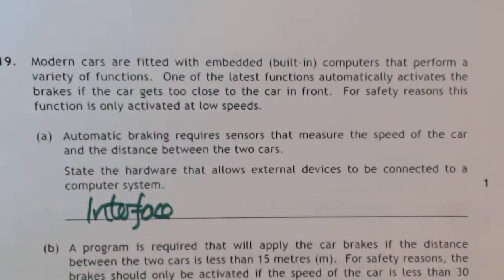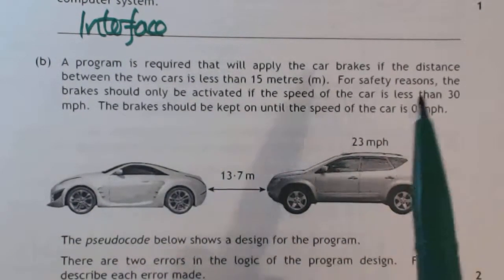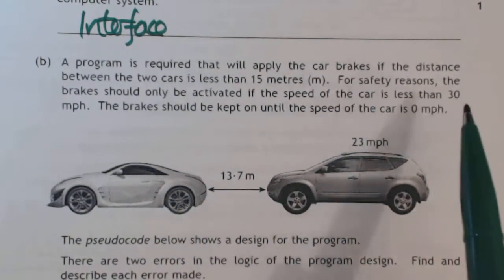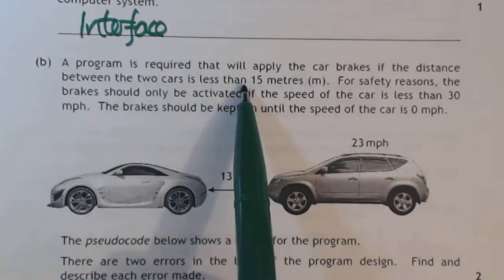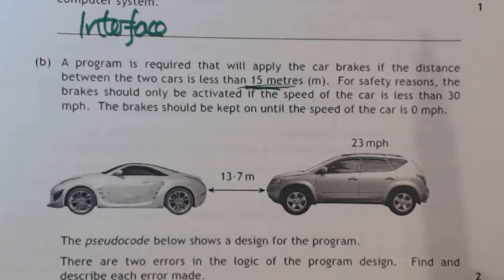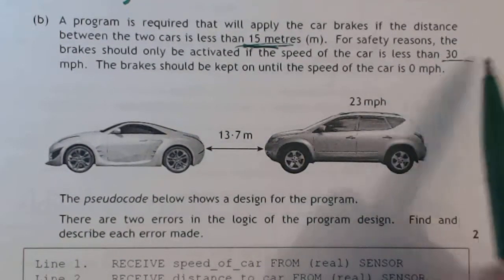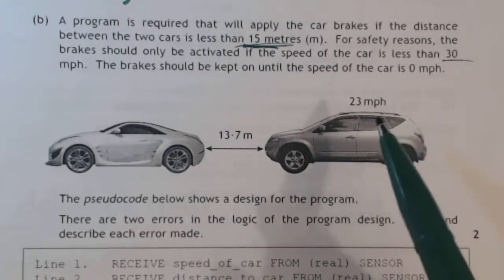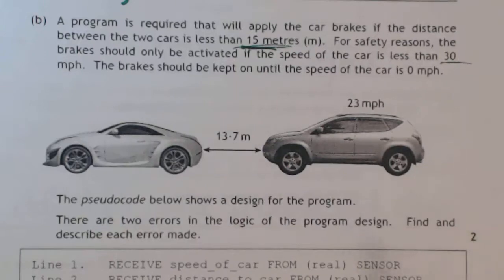What we've also got is a wee program, so this is a bit more in depth. For safety reasons, the brake should be applied if the car is less than 30 miles an hour. Okay, so if the distance between the cars is less than 15 meters, they're going to get the car to brake if it's going less than 30 mile an hour, because they don't want the car to brake if it's going very fast, because there'll be an accident.